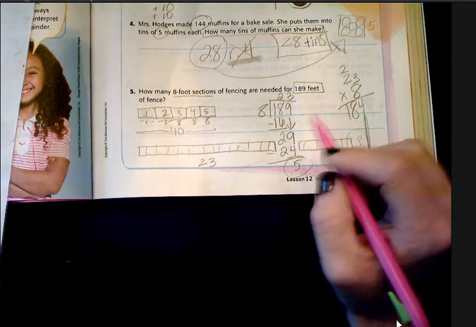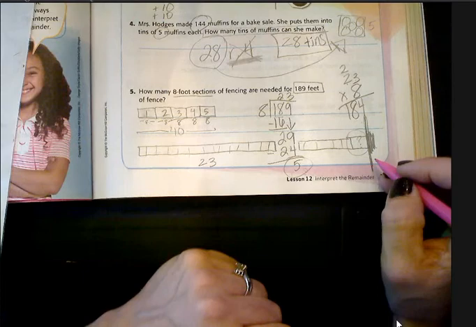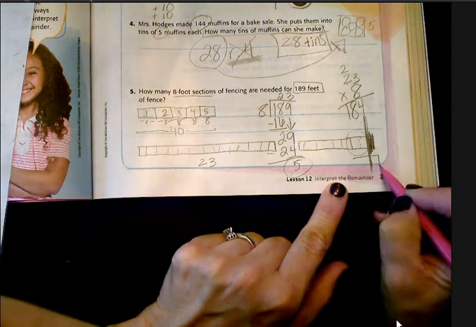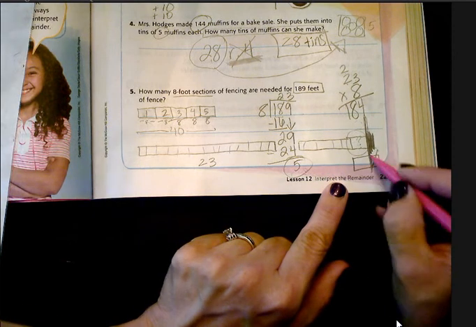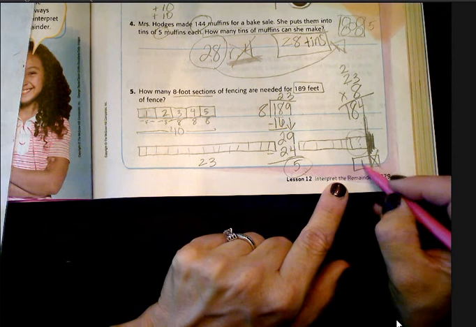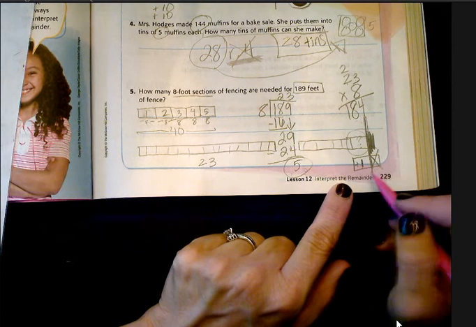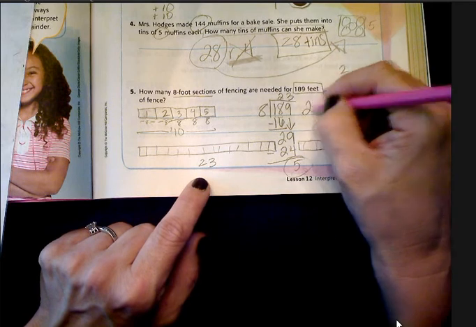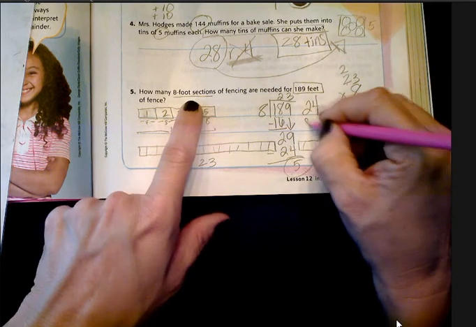So we actually need another section, and then maybe they only sell them in 8 foots. So it would go over, but you'd have to take your saw and cut that off. Oh my gosh, you guys, I was blocking it with my head. We need an 8-foot section here to go over our length, and then we cut it off. So we need to add one more section to our total. So instead of 23, we need 24 sections of fence.